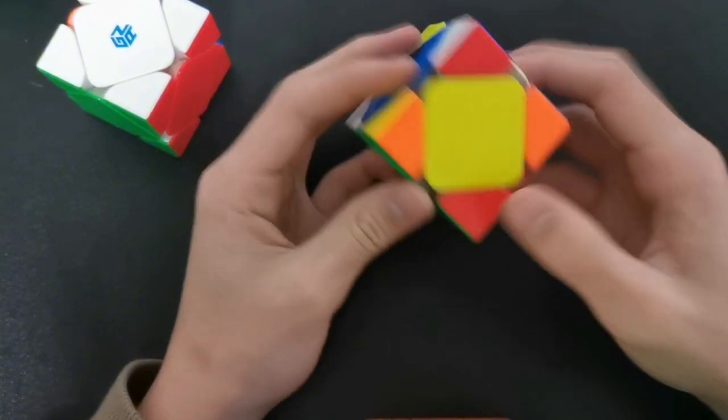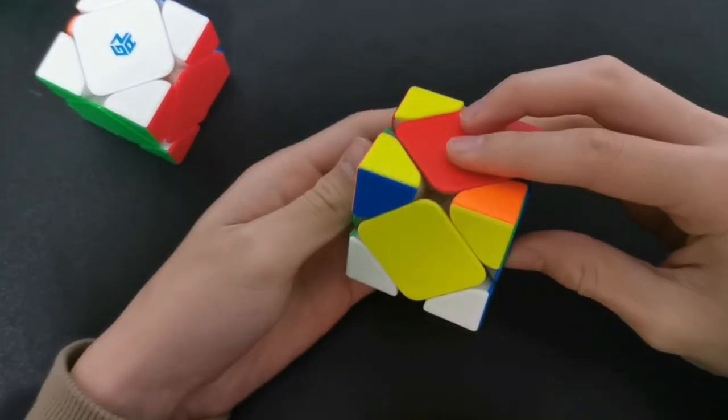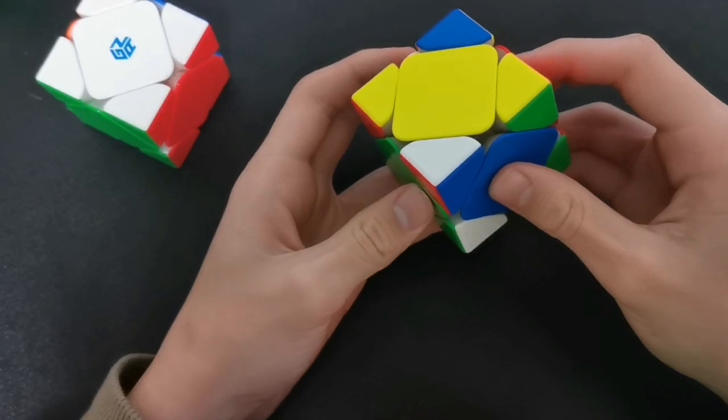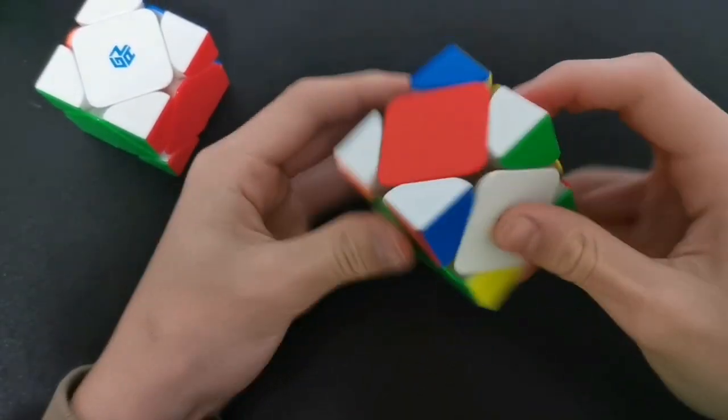The second case, hold from here, do small r, big R prime, sledge, R, lefty swag, and then you just push there.